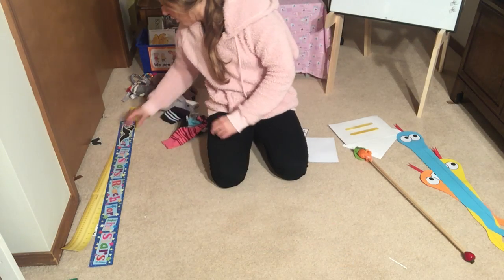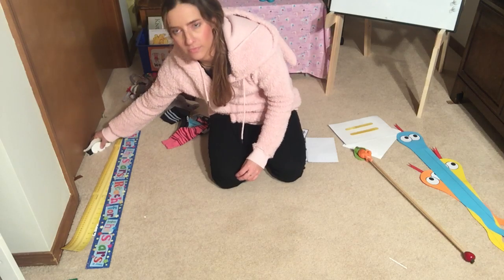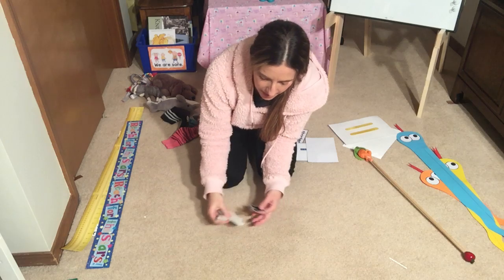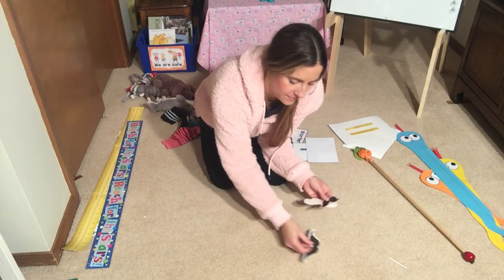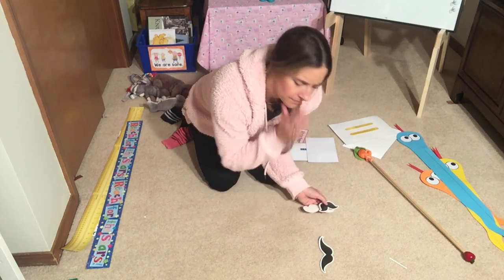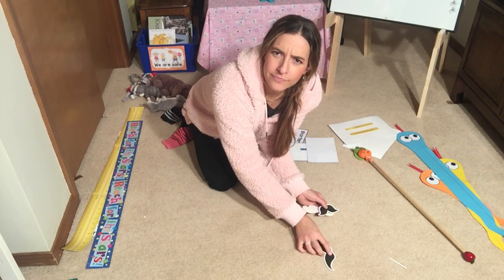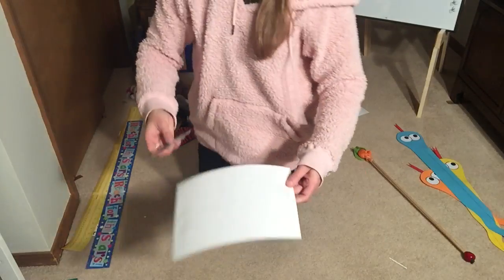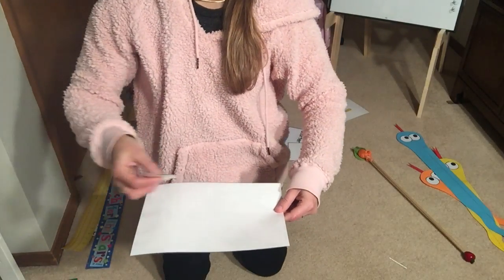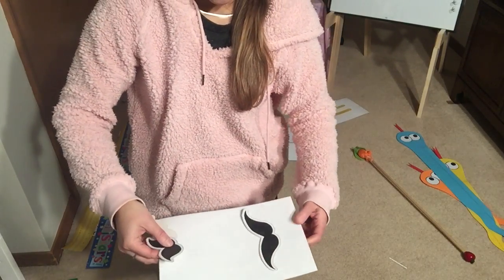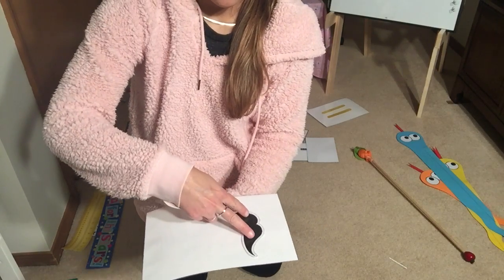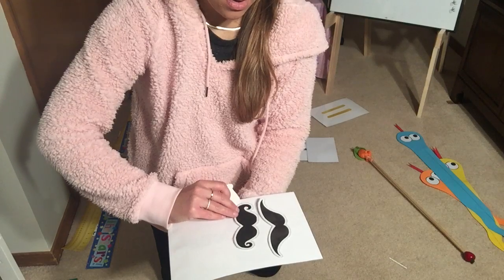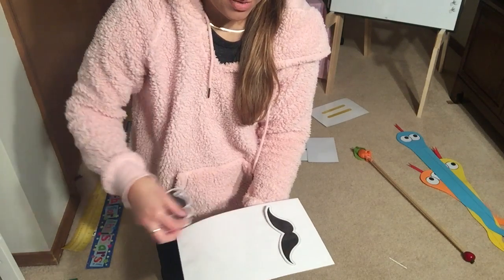What about, oh my goodness, mustachios. This might be a little difficult to see. Let's try. Maybe I'll hold these. I know. Let's try this. Just a minute. If I hold this right here. Let's see if I can do this. There's one mustache. We'll do two.